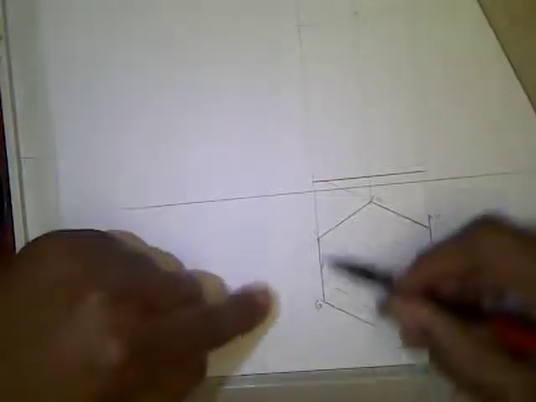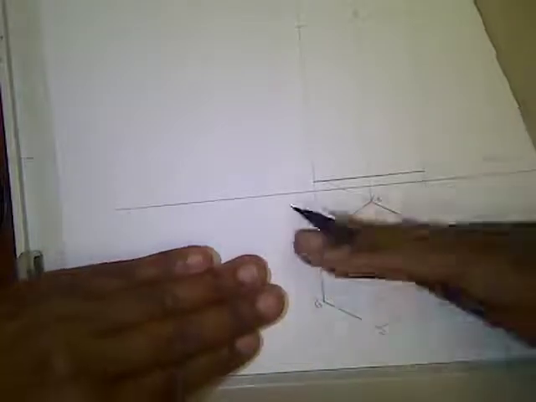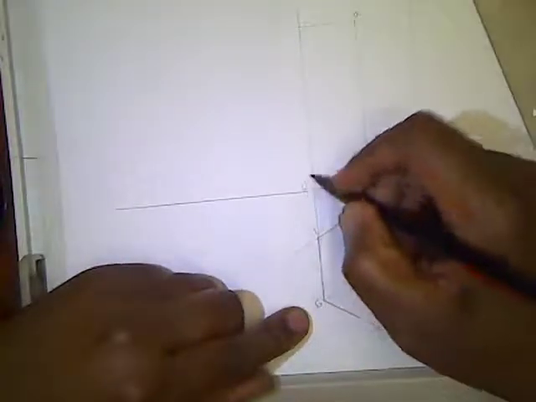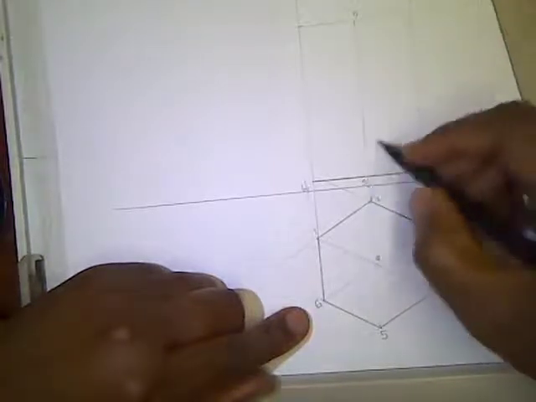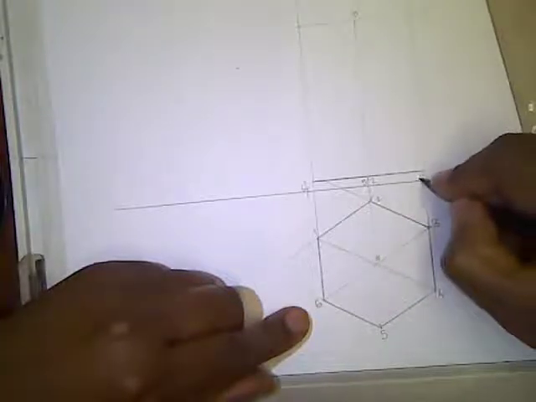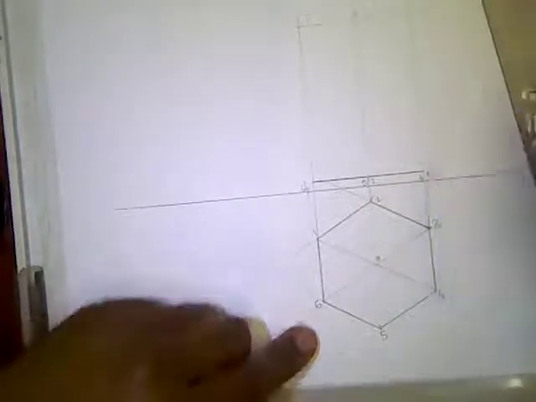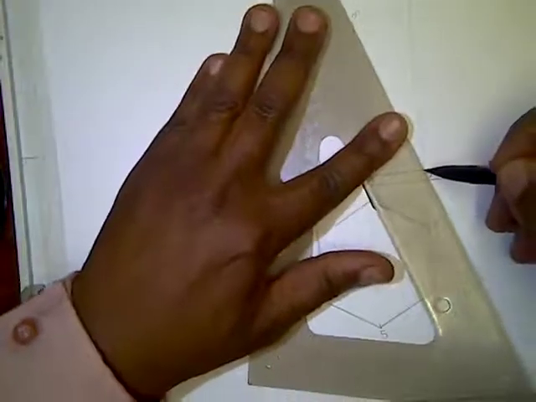Now, for 1 and 6, since this is the base here, 1 is further. I'm looking at it from the front. From the front, 6 is nearer, 1 is further, 5 is nearer, 2 is further, 4 is nearer, 3 is further. They all converge to 0.